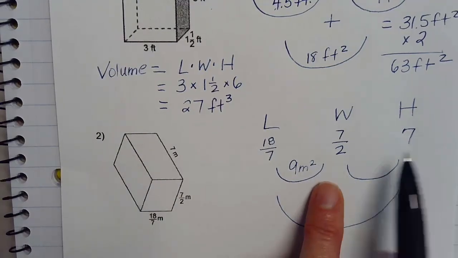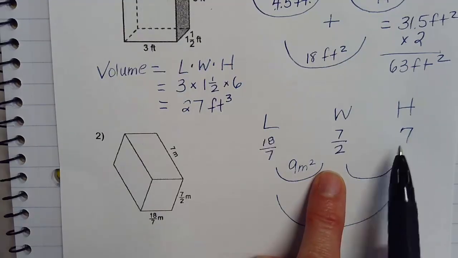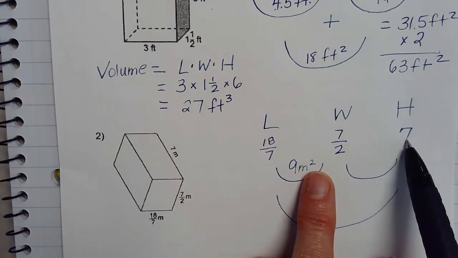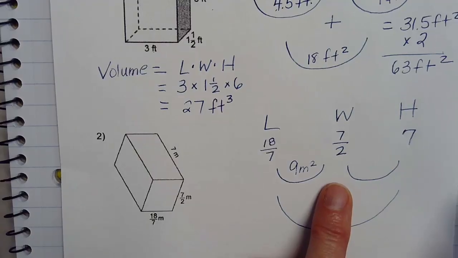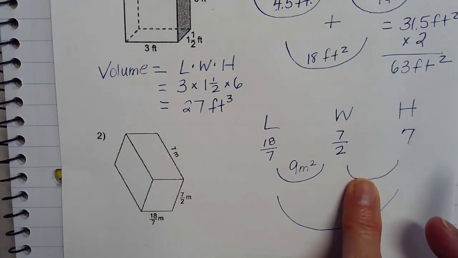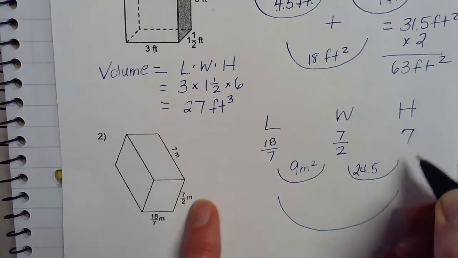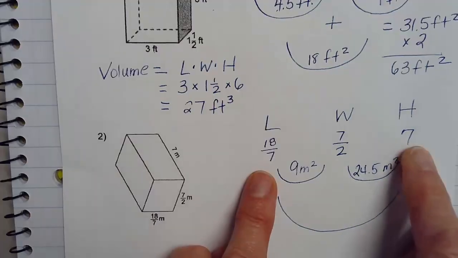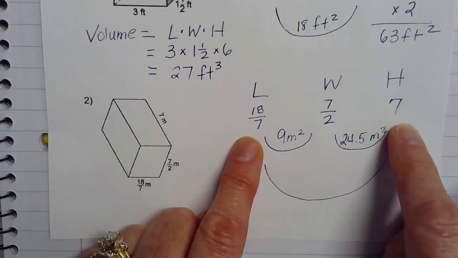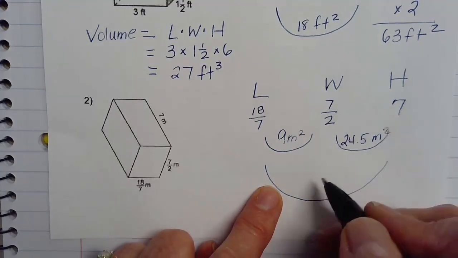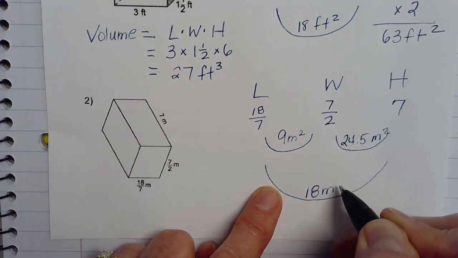When you multiply these two, 7 and a half, and then make sure you bring the cursor out, times 7. Okay, so it's 24 and 5/10 meters squared. Now you're going to do the 18 sevenths times 7. Put that in Desmos. Let it do the work for you. It's going to be 18 meters squared.